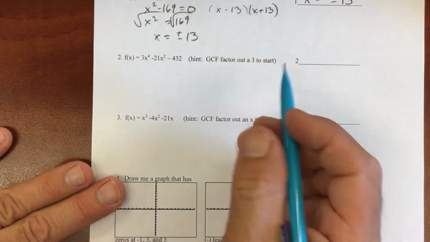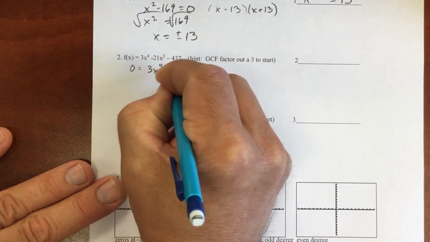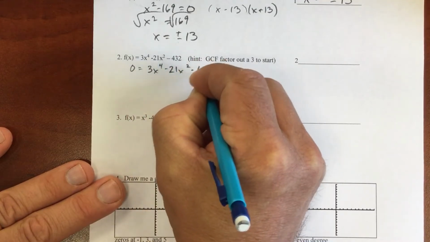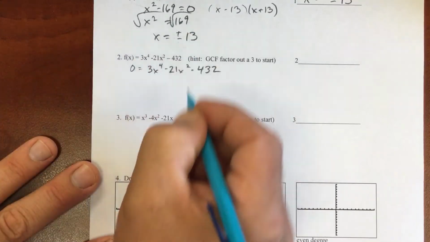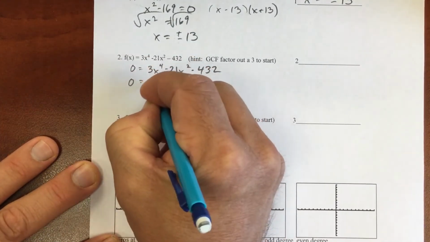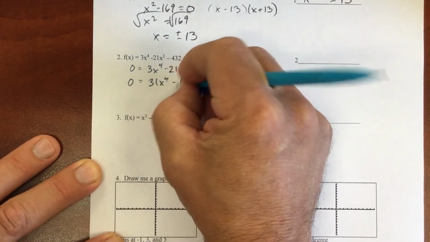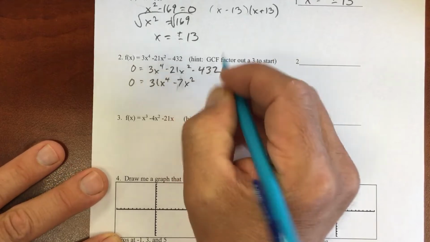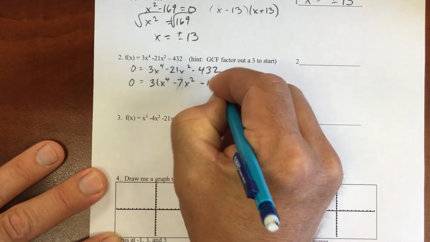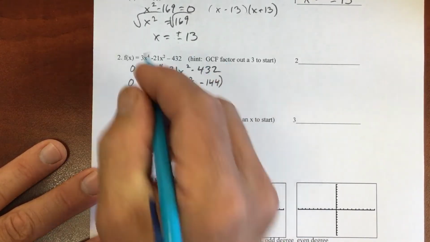All right, next one. I'm going to set it equal to 0. And I'm going to factor a 3 out to start. So I'm just going to take a 3 and pull it out. Pulling a 3 out of the 21, I get 7. And pulling a 3 out of that, I get 144. Okay, so I get that down to there.